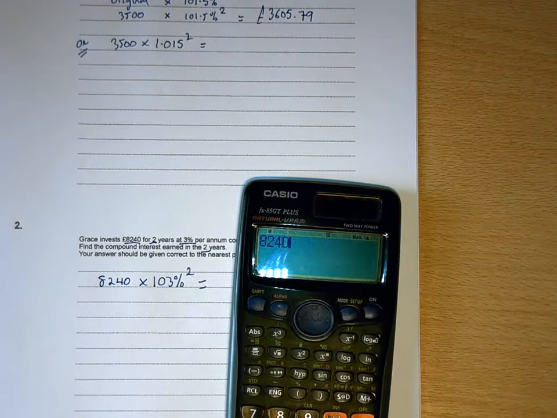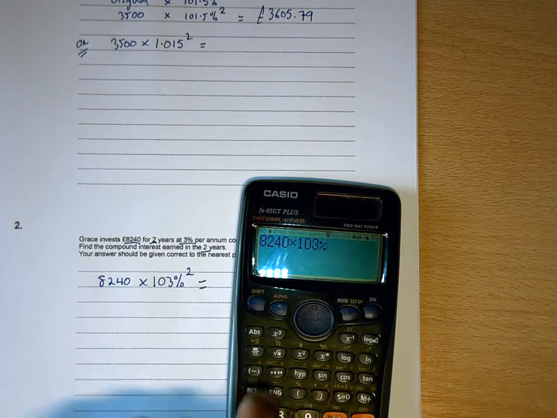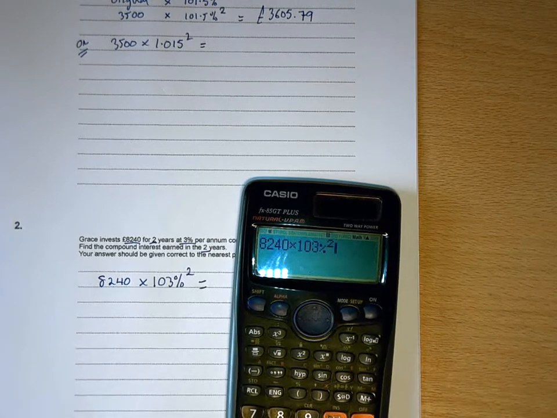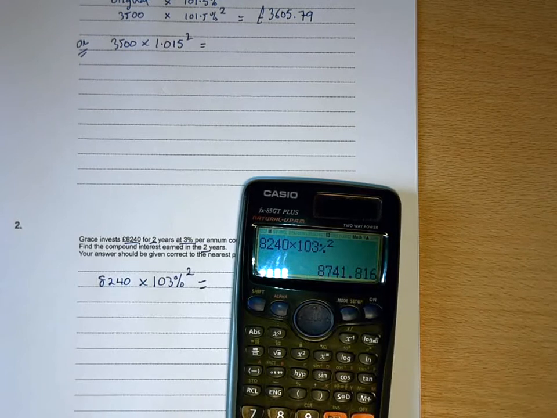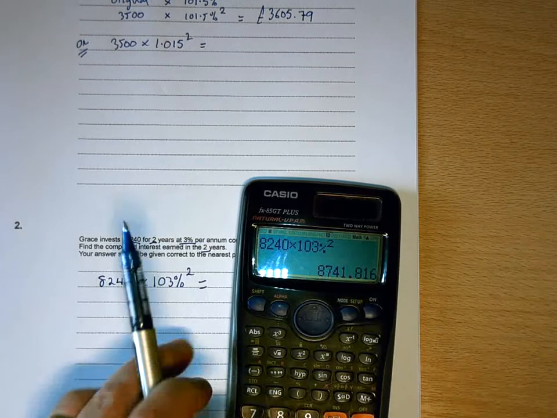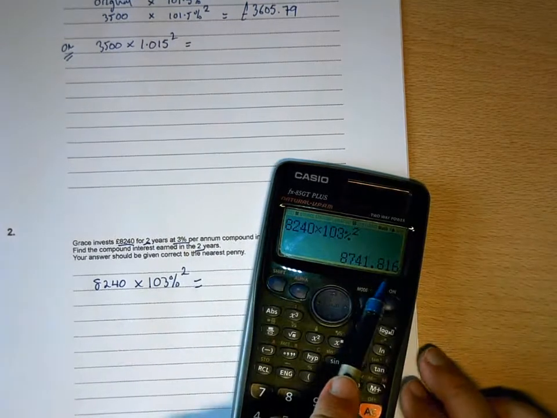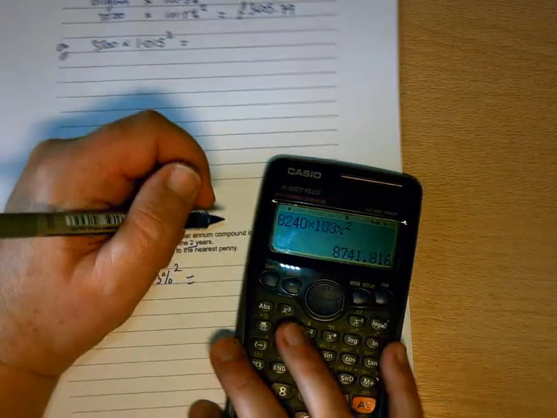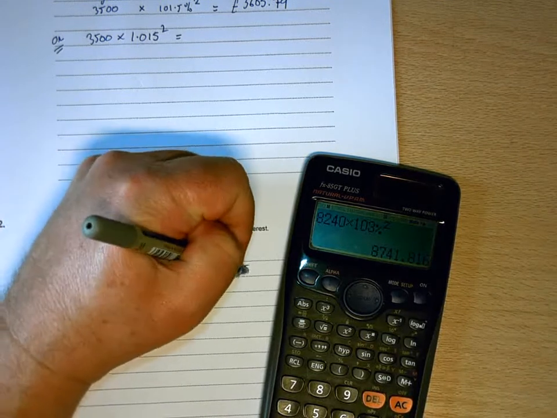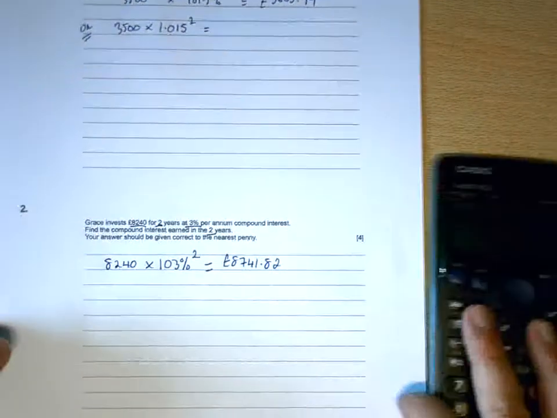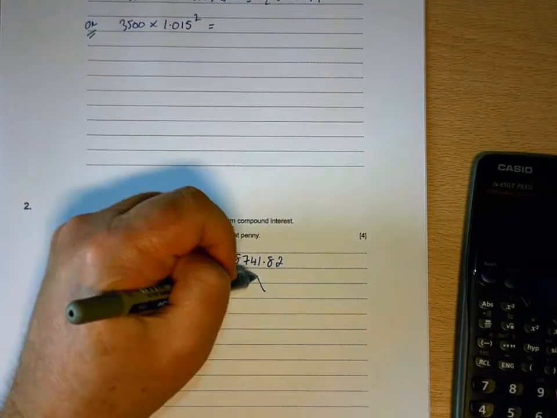So 8240 times 103% to the power of 2. So that one's £8,741.82 to the nearest penny. That's what's in the bank account.